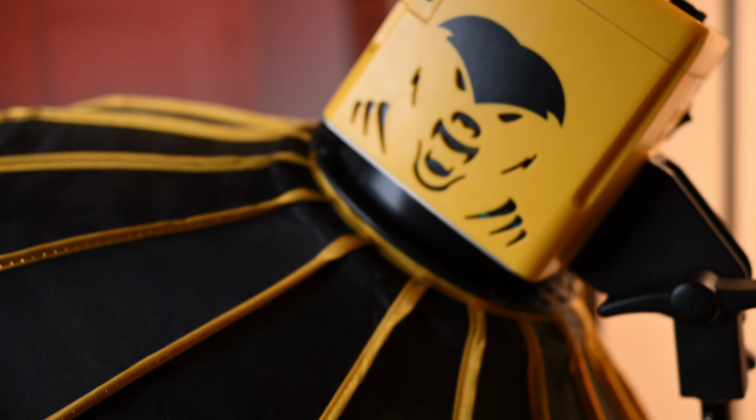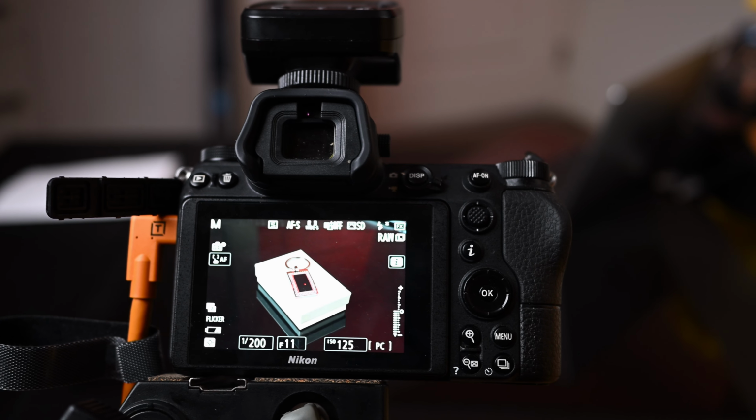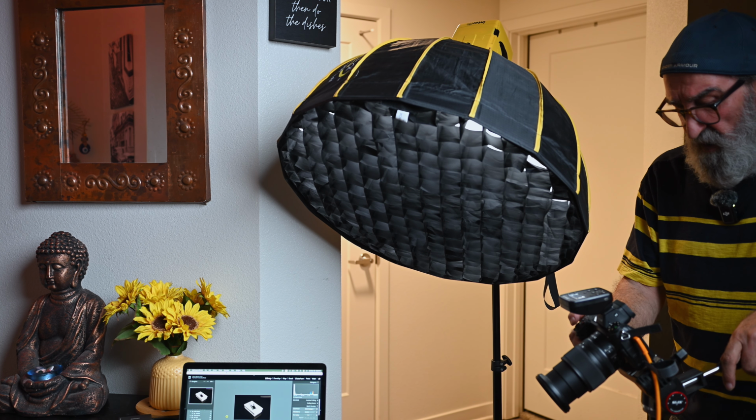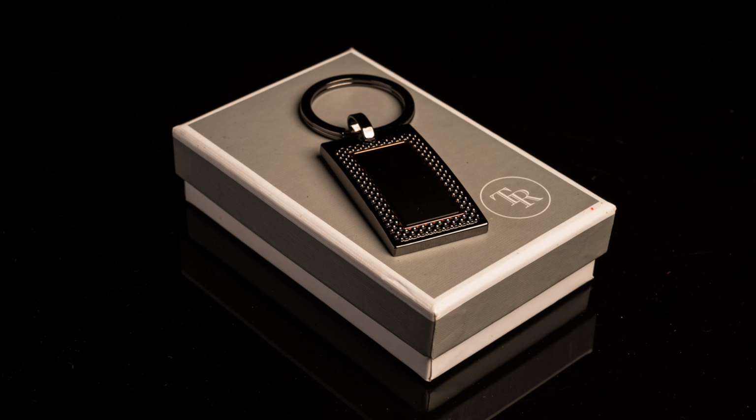Now let's take a couple of shots. I'm using a strobe over here with a small softbox, and also using my Z6 III with the 24-70 f4. By locking these settings, your studio work is going to be more professional and also more consistent.